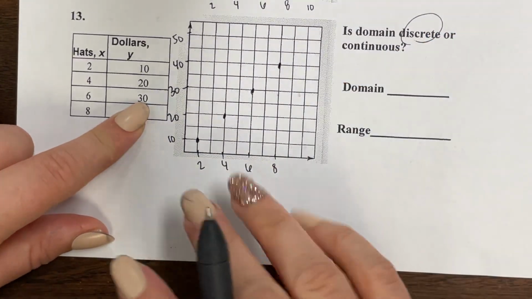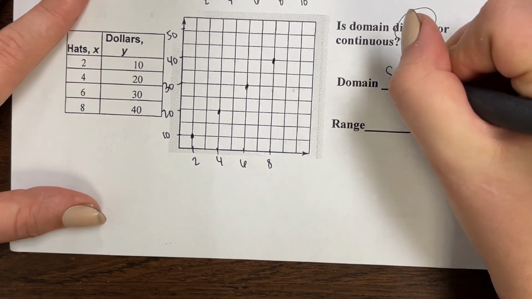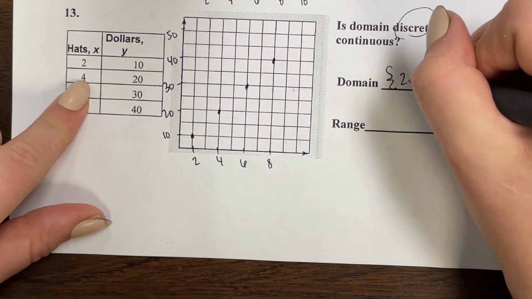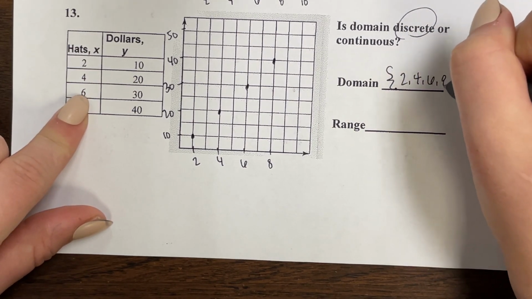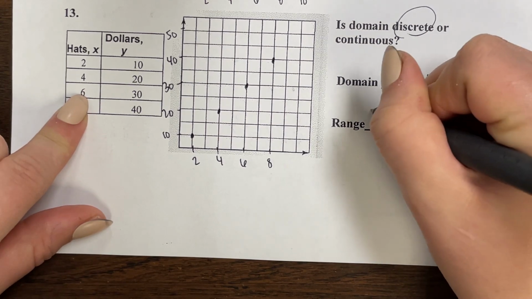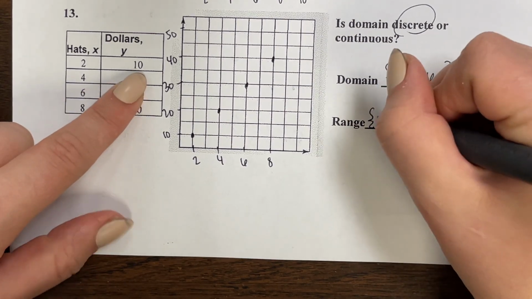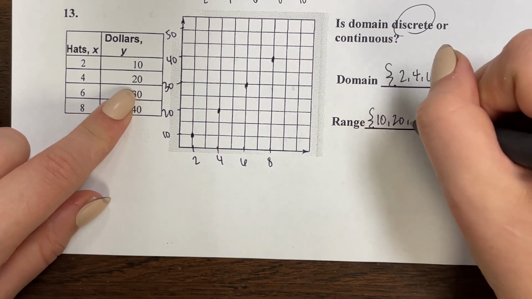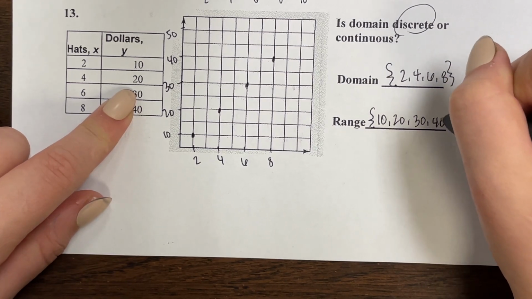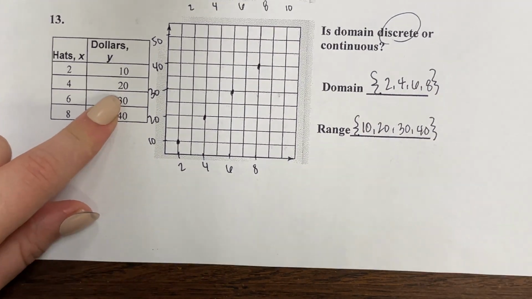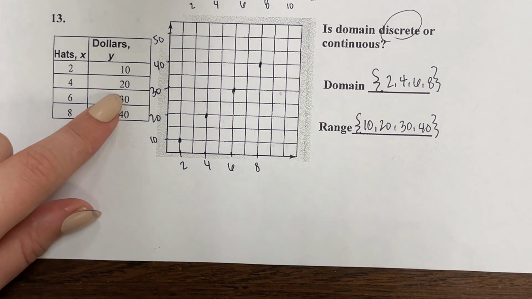It is discrete, so we're not connecting it. Domain is going to be all our x values, 2, 4, 6, 8. And range is going to be all our y values, 10, 20, 30, 40. All right, and that is lesson 3, unit 5.